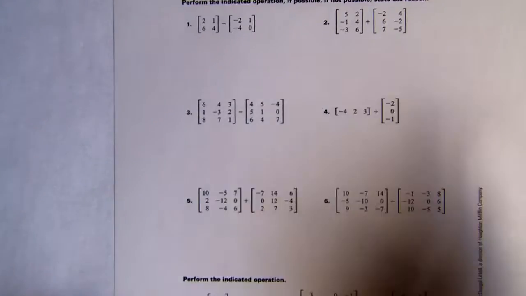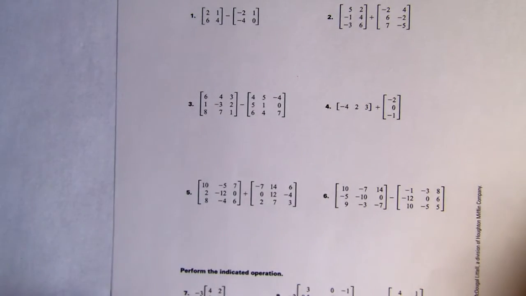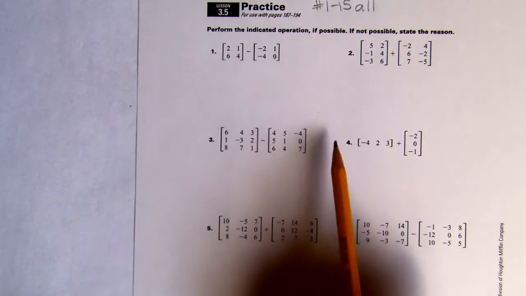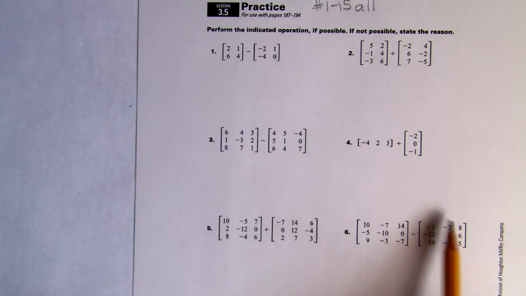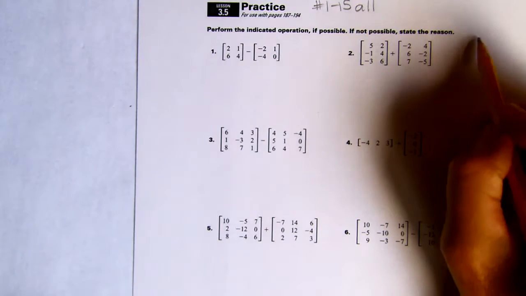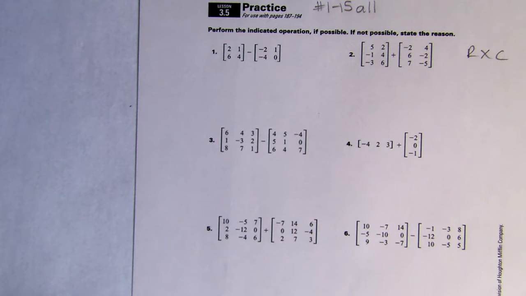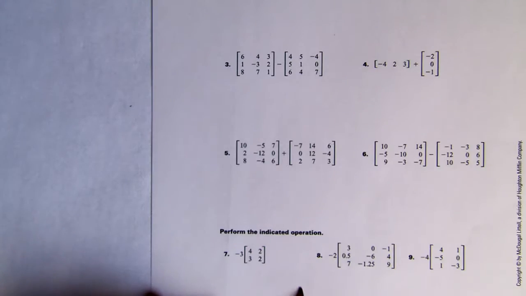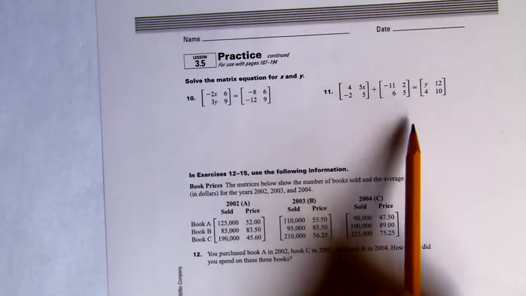So I think you'll be able to do the addition and subtraction and all of that pretty easily. Make sure basically they have to have the same elements in order to perform the operation. If not possible, it's because the dimensions are not the same. And remember, it's row by column. They have to match. Then down here you have some scalar multiplication. You can handle that. Here's some of the fun stuff. We throw some variables in there, so I'm going to show you how to do those.